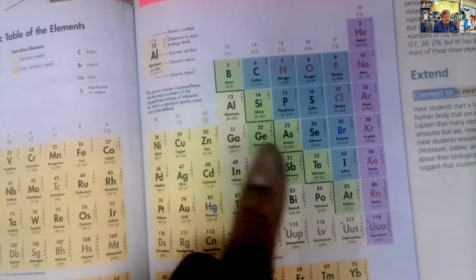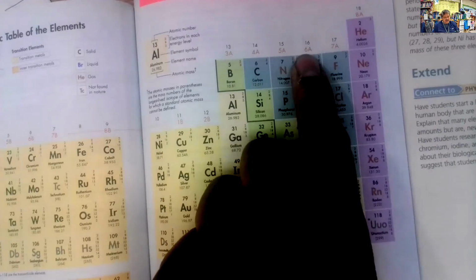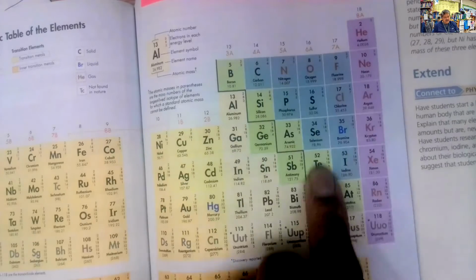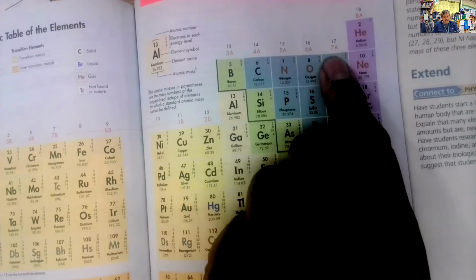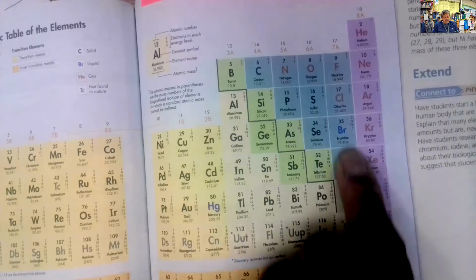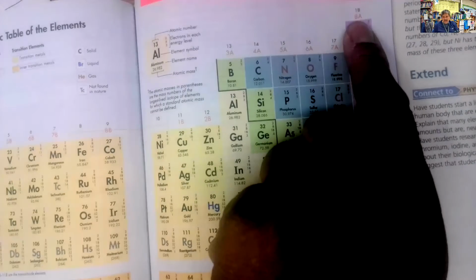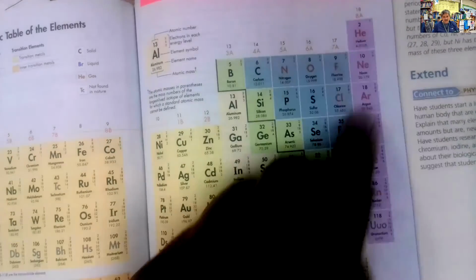How do you get 3? 5 plus 3 is 8. 6 plus 2 is 8, so 2 minus. 7 plus 1 is 8. These guys all have a -1 charge. This is already at 8. These guys have no charge.